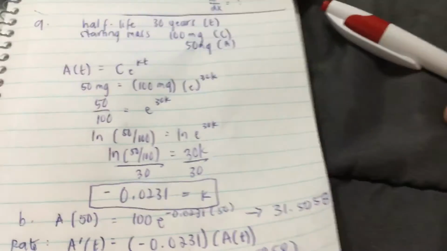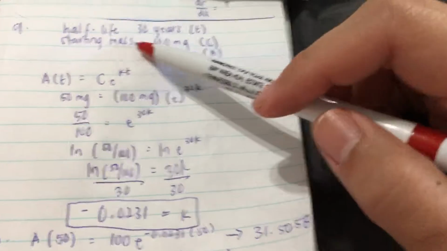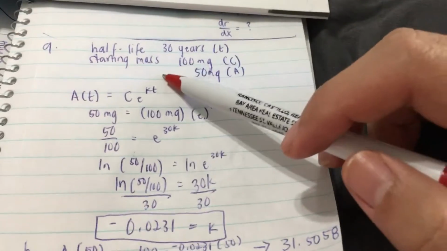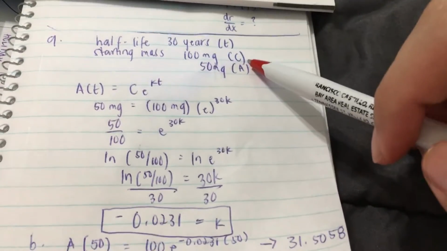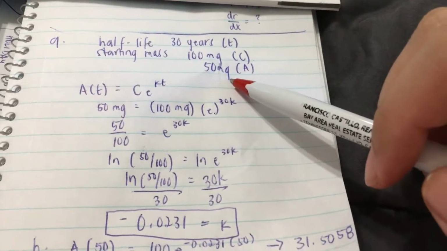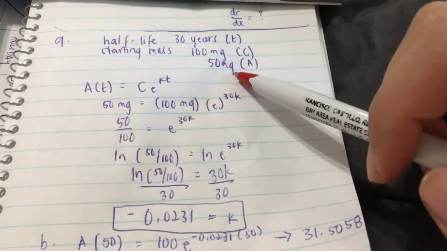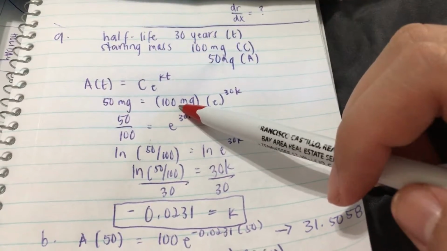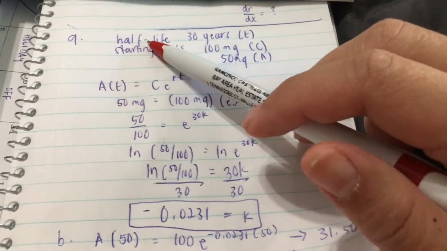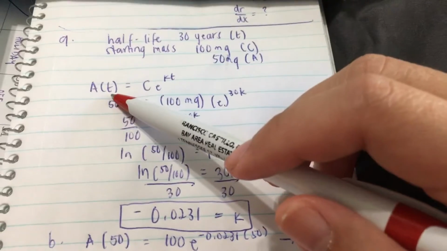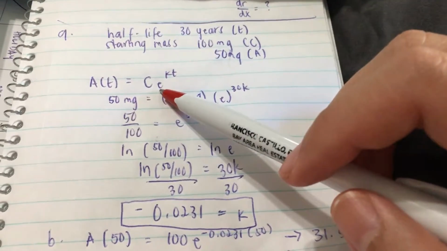Find the relative growth. So for part A, we're given that the half-life is 30 years, which is t. The starting mass is 100 milligrams, which is C. And A, which is the remaining component, is 50. And we find this 50 by dividing 100, which is the starting mass, by 2, since we're finding the half-life. From there, we just plug into the equation that we're given.